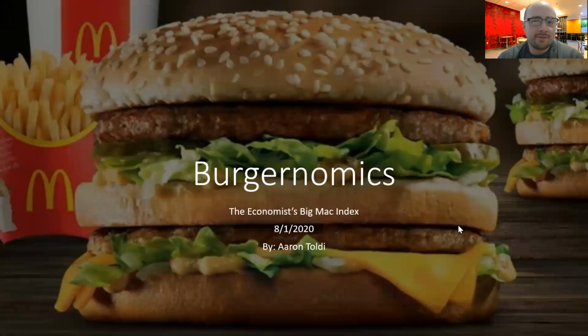Hello, everybody. If you ever wondered how you could use a Big Mac not only as a delicious sandwich, but to succeed in international business, then this is a presentation for you. I'm going to talk about Burgernomics, which is the Economist Big Mac Index.